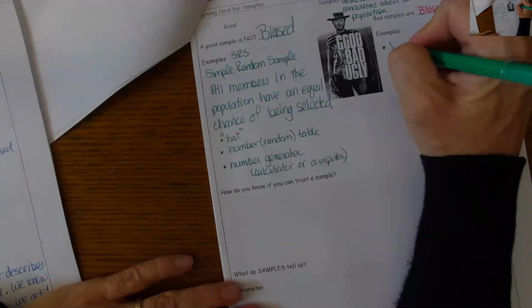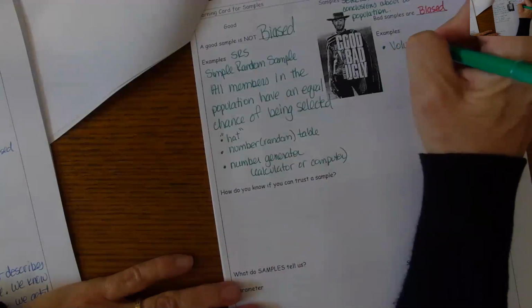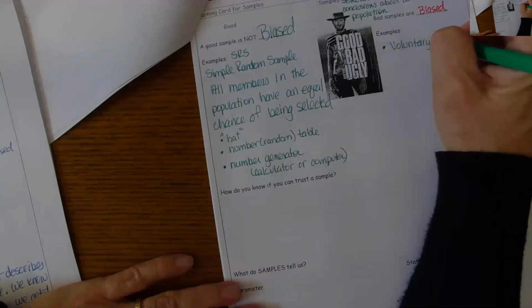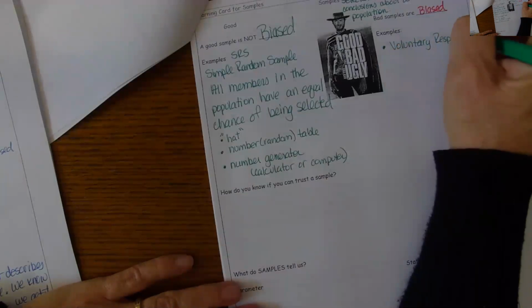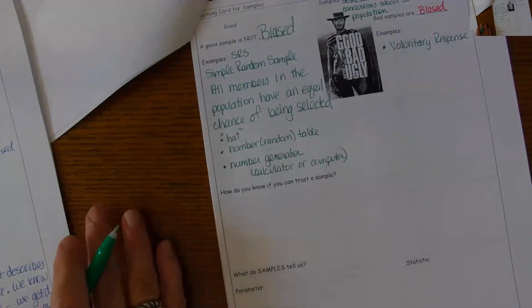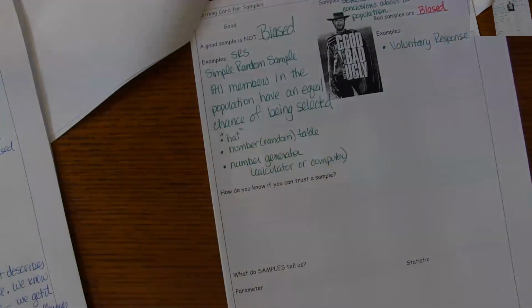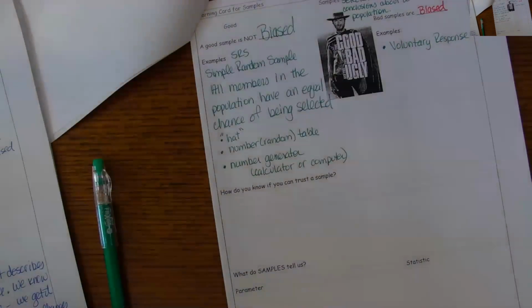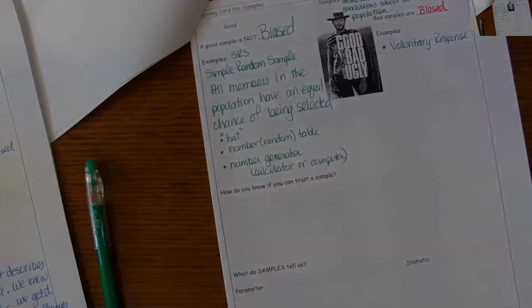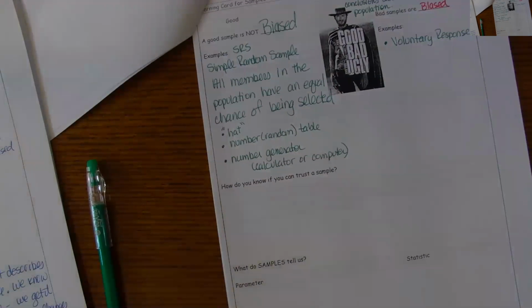Some examples of those are voluntary response. Right? First of all, you don't have to respond. I'm giving you the opportunity and you may or may not respond. You don't have to. Now, does everyone have an equal chance? What if I stood outside the door at lunch? Actually, let's go later. 3:21, I stand outside the front office to ask kids a question. Is that biased? Very biased. Who's excluded?